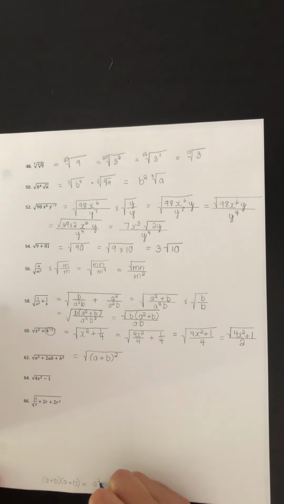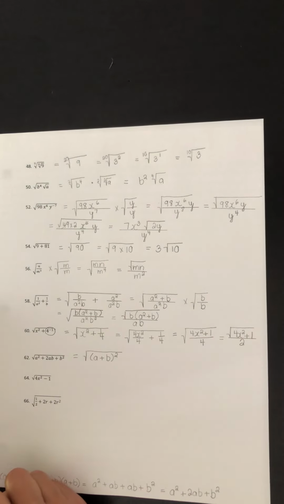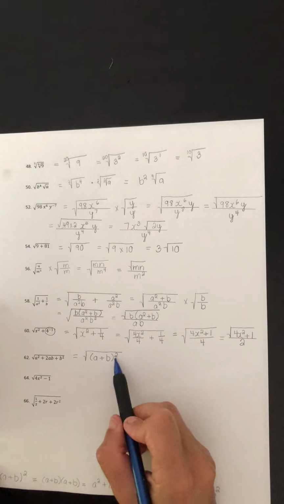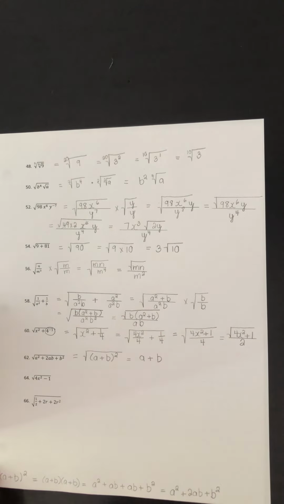You'd go first, outside, inside, last. Collect the like terms there in the middle. Okay, so the original trinomial that was here and its factored version. Okay, so now of course we have the square root of this perfect square. This is simply a plus b as the final answer.